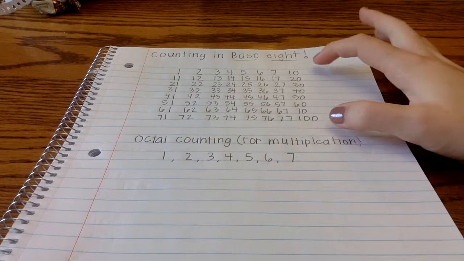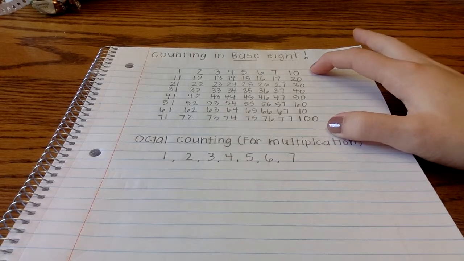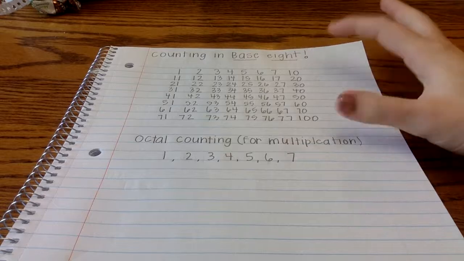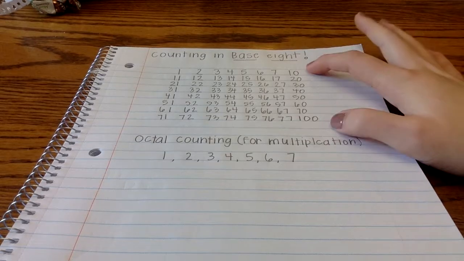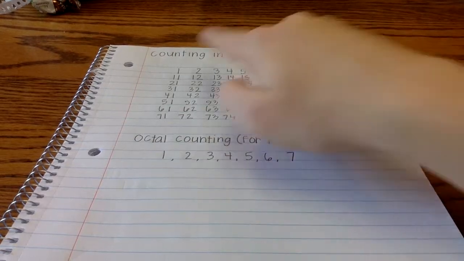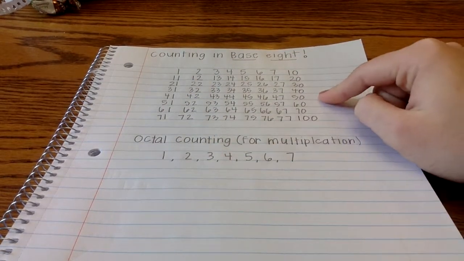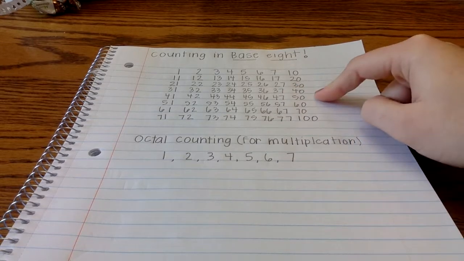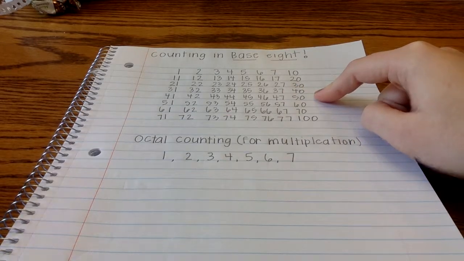So this number chart we have to keep in mind whenever we start adding, multiplying, subtracting, dividing, because we have to remember that we can't use the numbers 8 or 9, therefore we have to jump numbers like 7 to 10 or 37 to 40. So we're going to start with an addition problem.